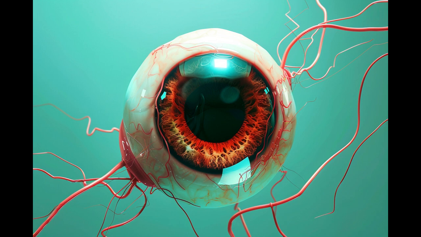Some simple exercises you can try. 1. Near-far focusing. Alternate focusing between a near object, e.g., a book, and a far object, e.g., a picture on the wall. 2. Light-dark adaptation.